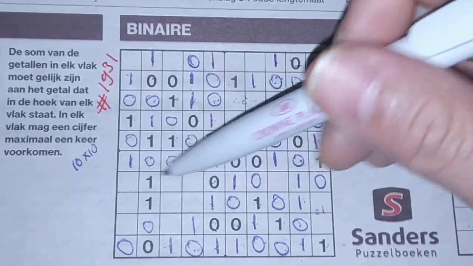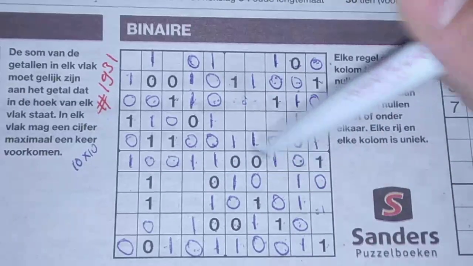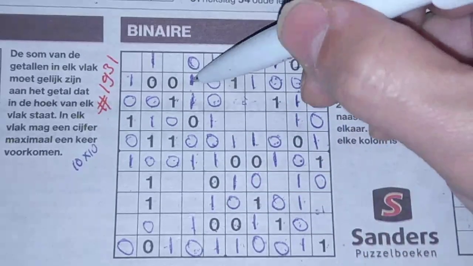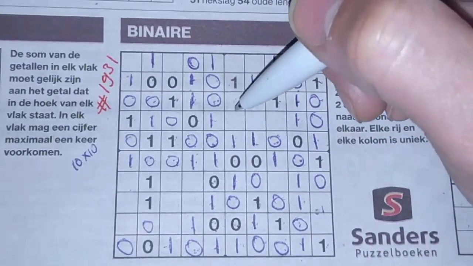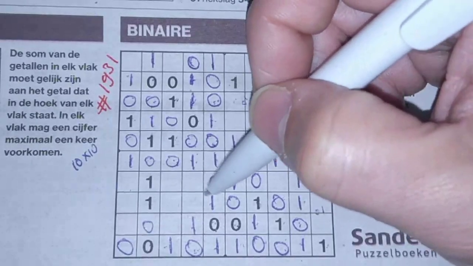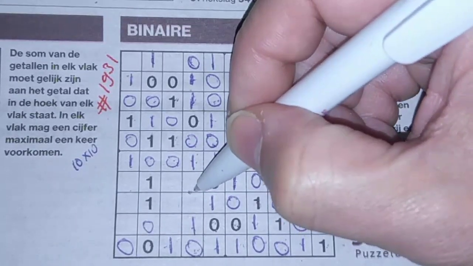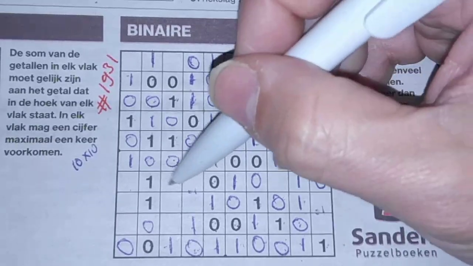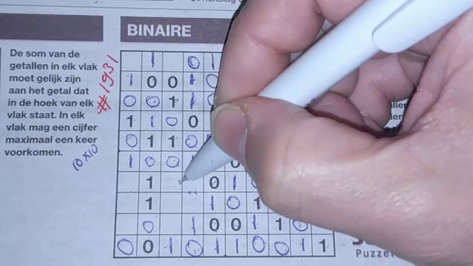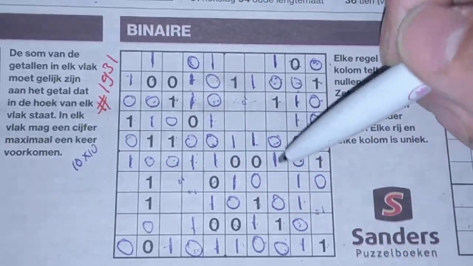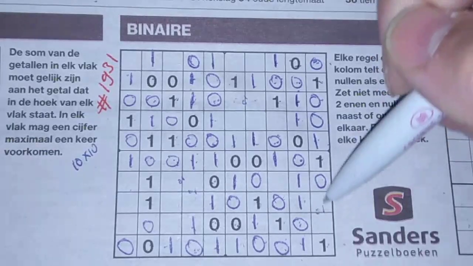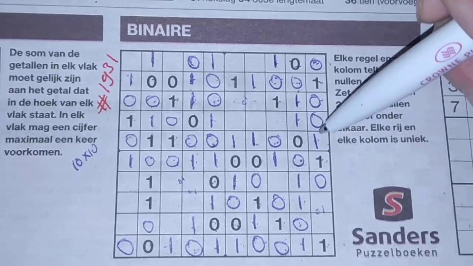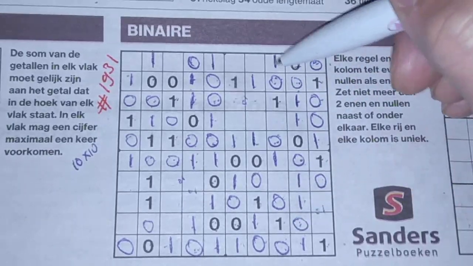One, 2, 3, 4. Here, 1 there. Yeah. 1, 2, 3, 4. Yeah. So here could be a 1, O and a 1. Here also an O and a 1. How about this one? 1, O, 1.